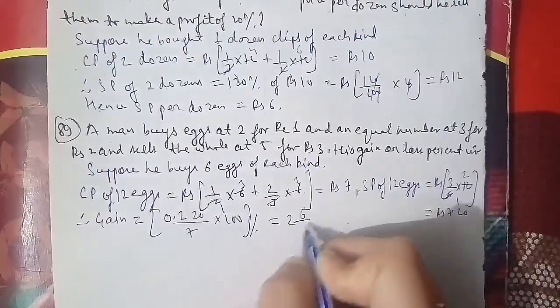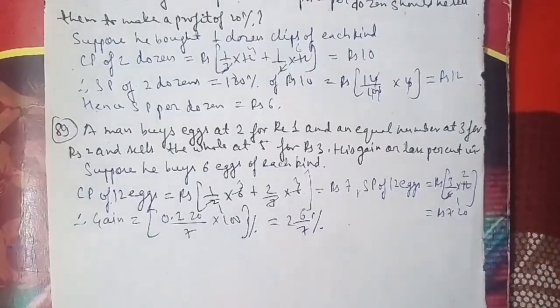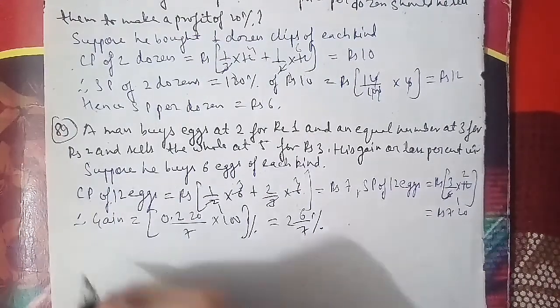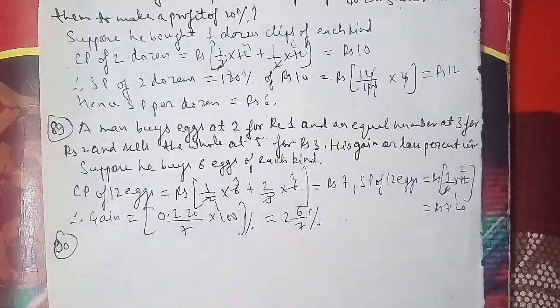He sold these oranges at rupees 11 per dozen and gained rupees 120. The total number of oranges bought by him was, the options we have: 30 dozen, 40 dozen, 50 dozen, and 60 dozen.